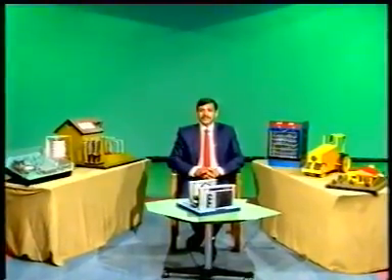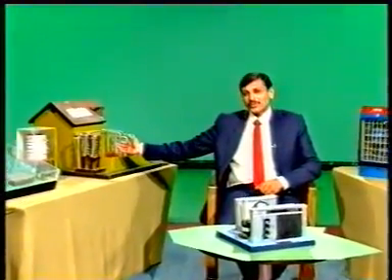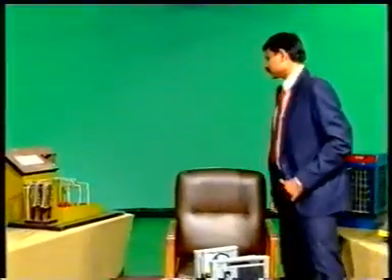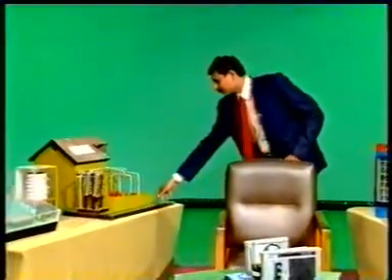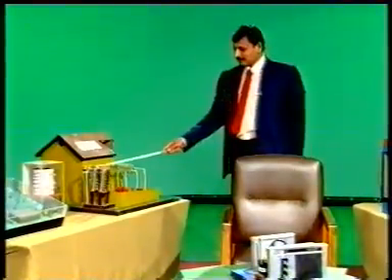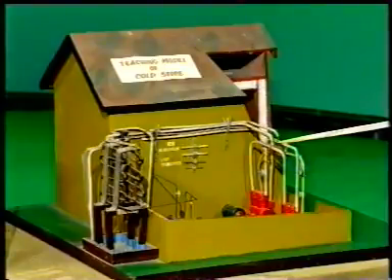Let us now discuss the characteristics of solid models, taking this example of cold storage. In solid models, the external features are accurately highlighted.